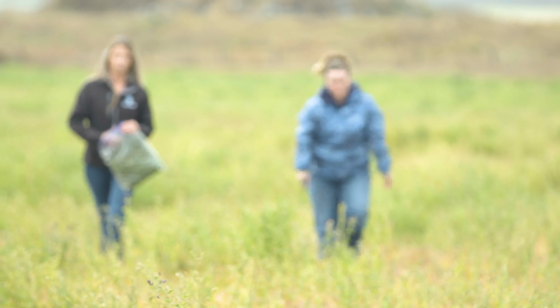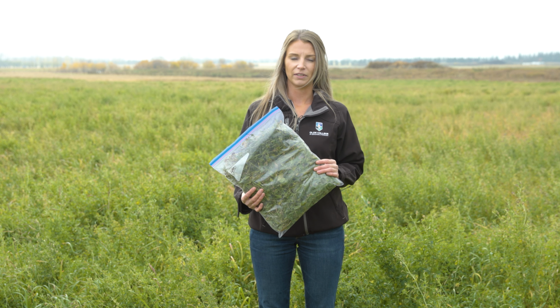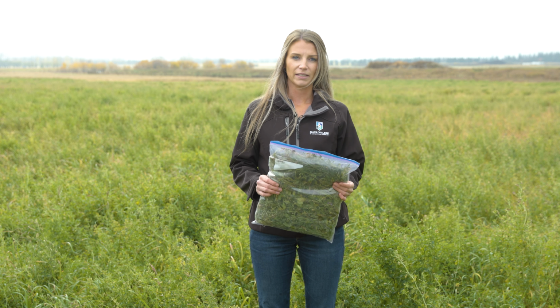Now that we have collected our full bag of forage samples, we can proceed to take the nitrate rapid in-field test. With that test, we will look at how to interpret the results as well as next steps on how to manage your forages.